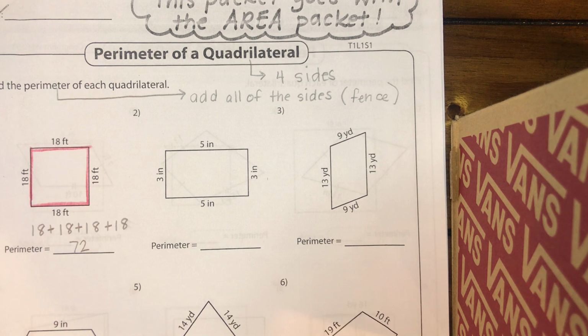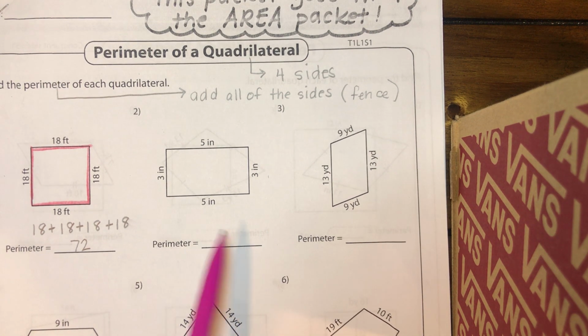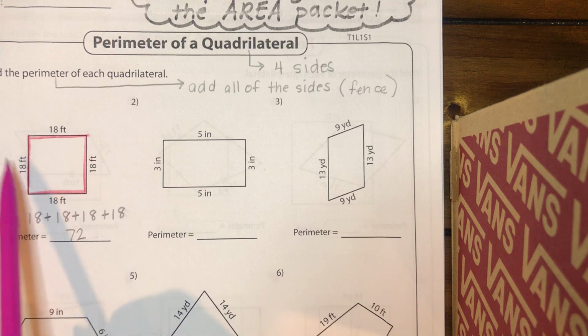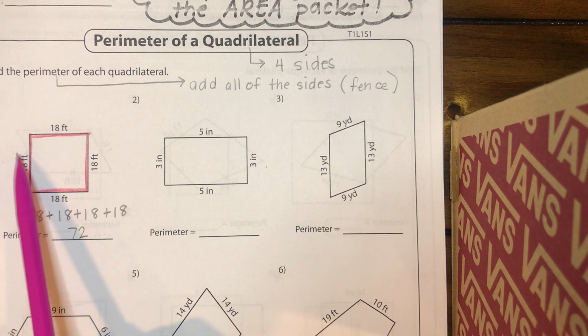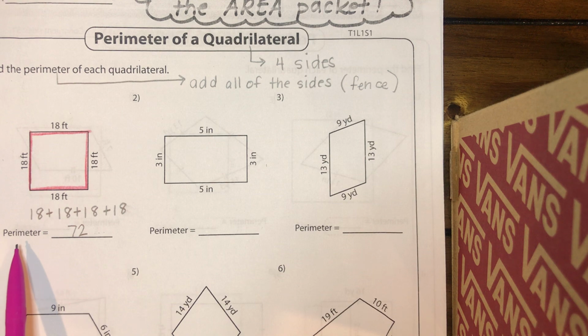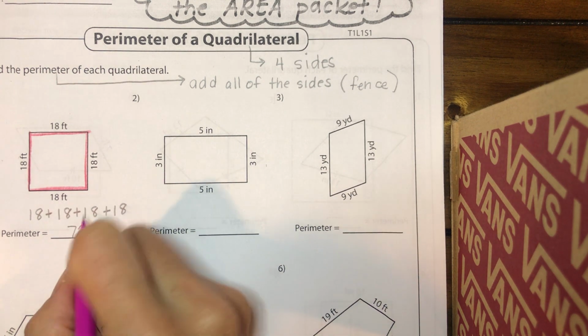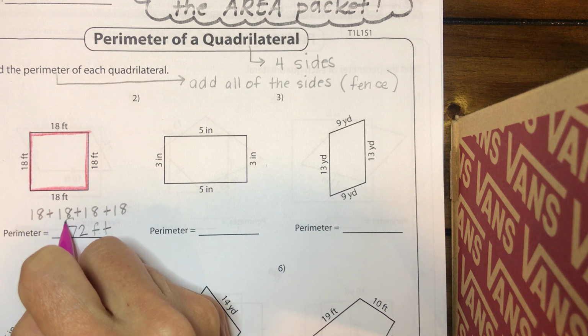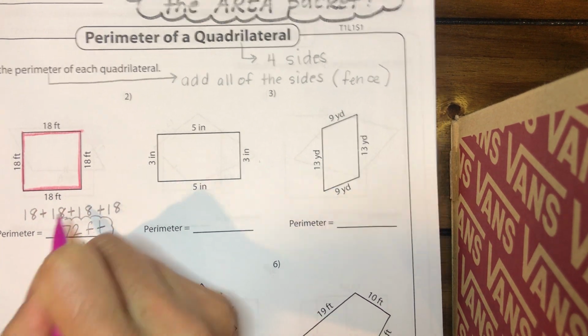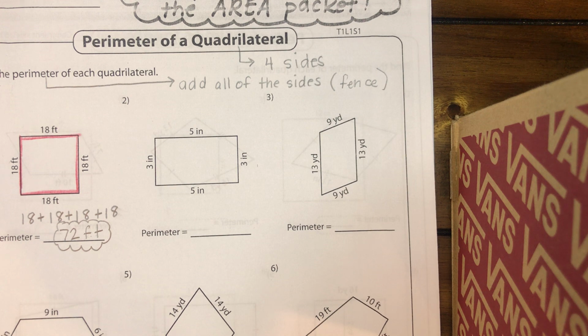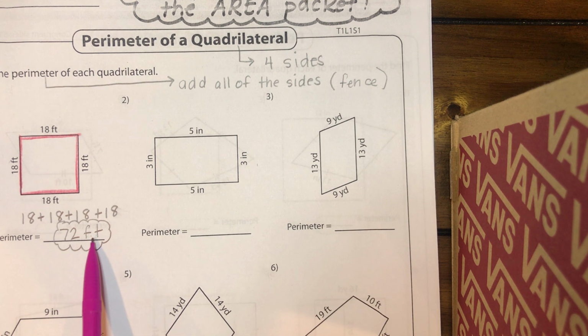Now, it's important when we talk about perimeter and area that we always have units if they give them to us. So in number 1, they tell us that we're talking about 18 feet on each side. So our perimeter is going to be 72 feet. Remember, like when we talk about in class, I say that our units are very important. It's like going into Lowe's or Home Depot, and if you wanted to buy some wood to make a fence, and they asked, how much do you need? And you said 72, they wouldn't know what you're talking about. 72 feet, 72 yards, 72 meters. So units are very important when we talk about perimeter and area.